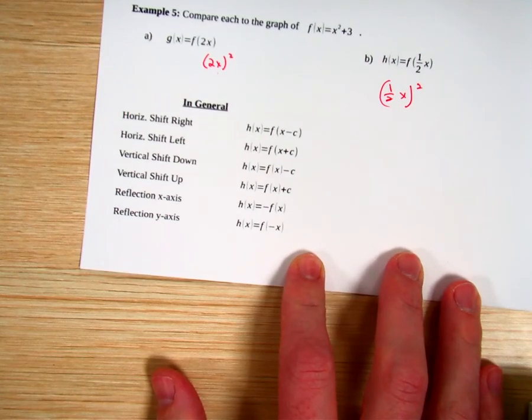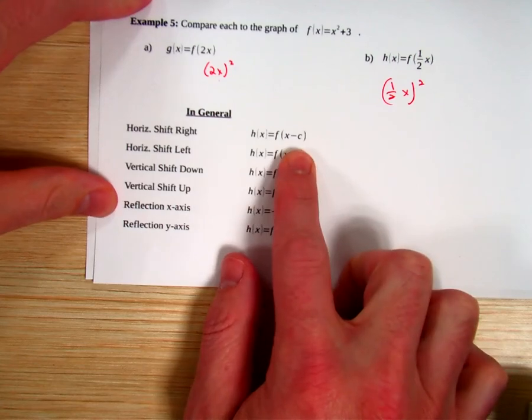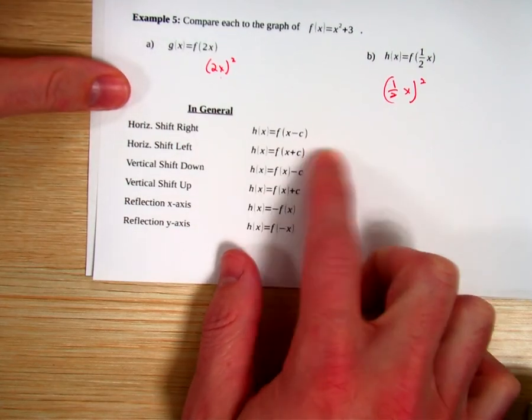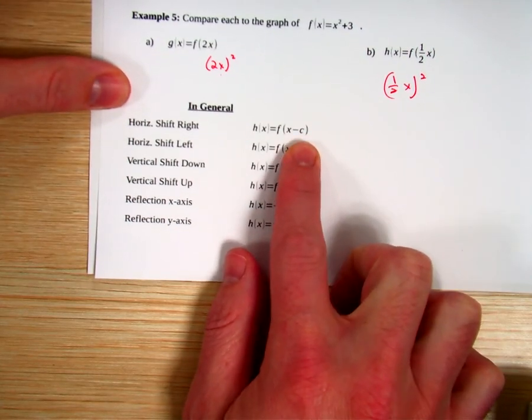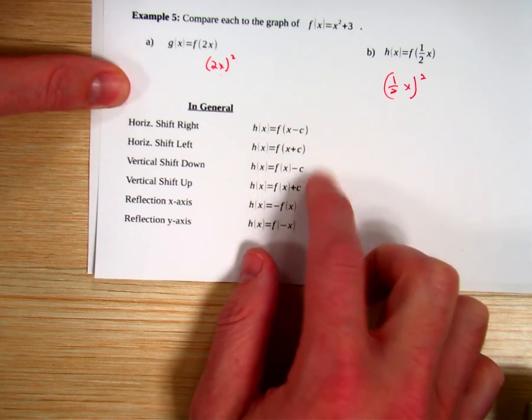Okay, but in general, if it's on the inside, the shift left and right is opposite of what you're going to think. A minus is going to go to the right, a plus is going to go to the left. Constants on the outside of the function, outside of the parentheses, give vertical shifting, and that's going to do exactly what you would think. Minus goes down, plus goes up.